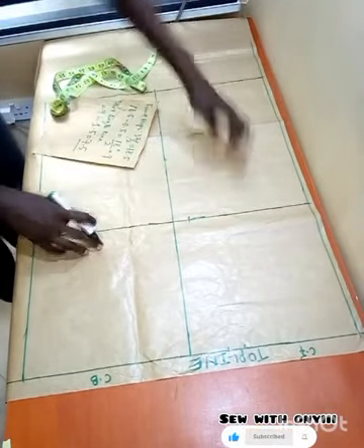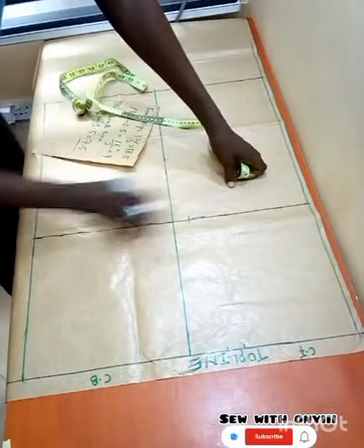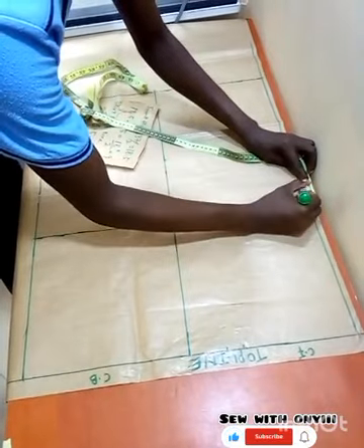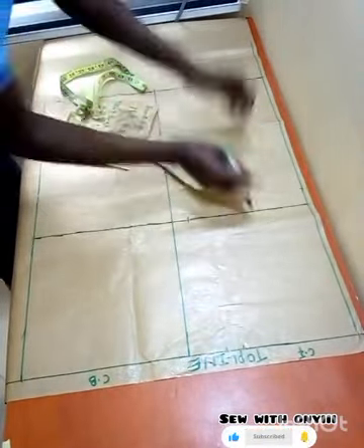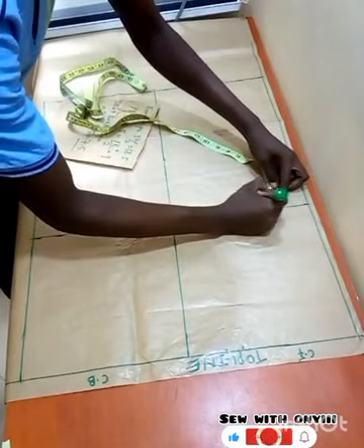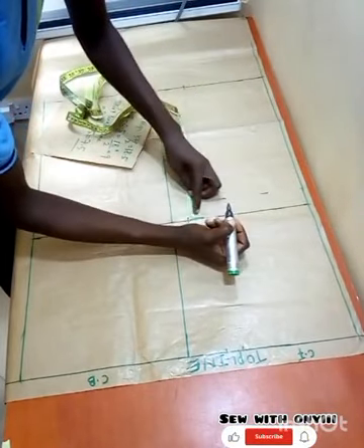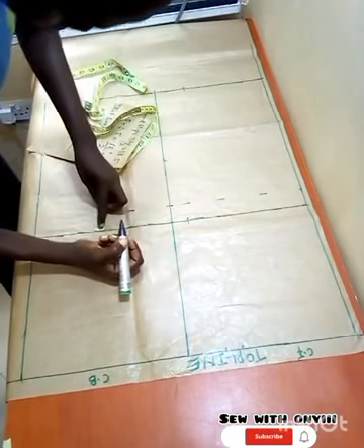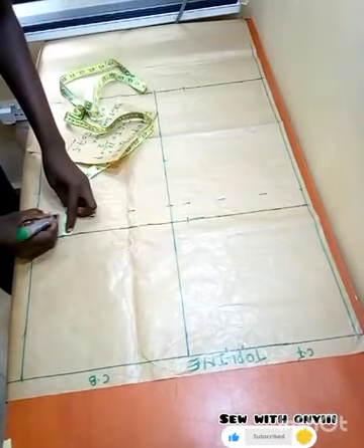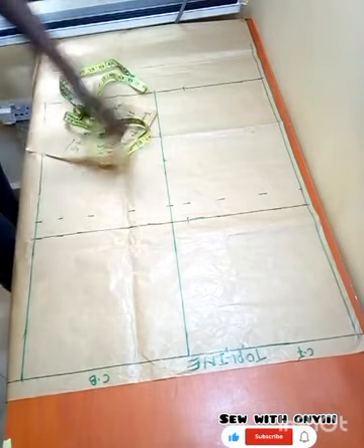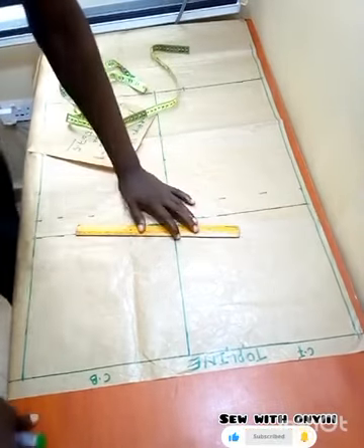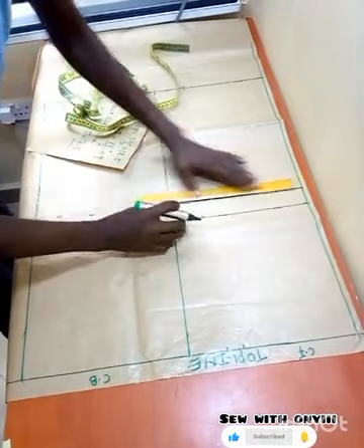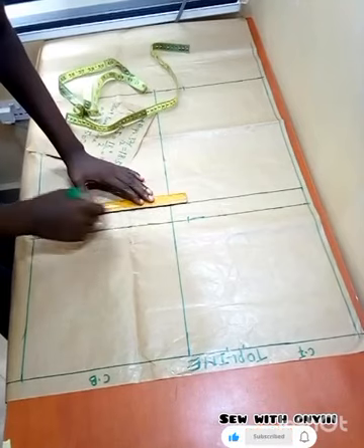So I am going to come down from my hips line by 1.5 inches because I don't want a situation whereby after imputing my measurement and I want to connect the lines, the hips line is now looking too curvy. I don't want that, so I'm just going to come down by 1.5 inches to make the shape moderate. So I just use my ruler and make the markings clear, as you can see.